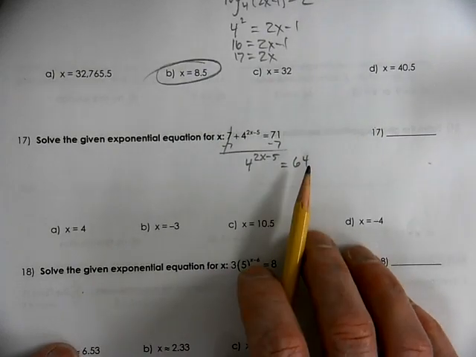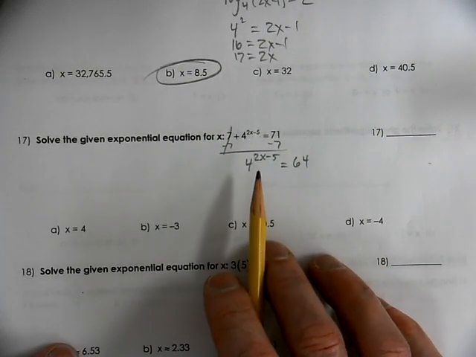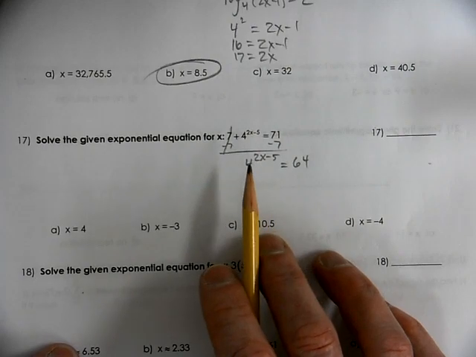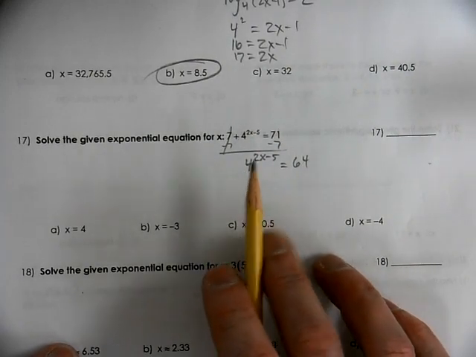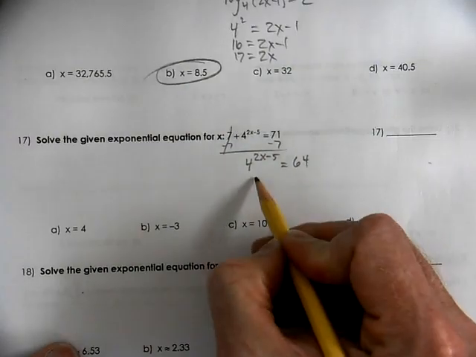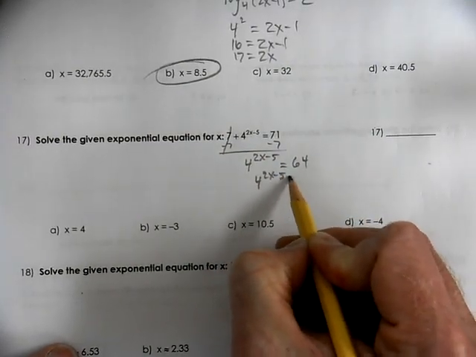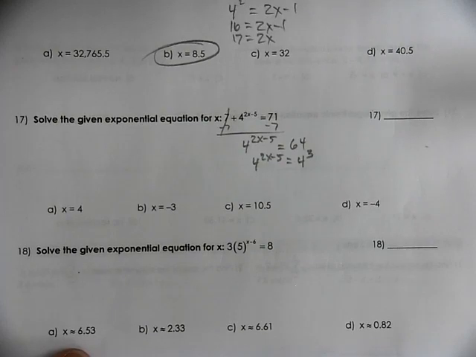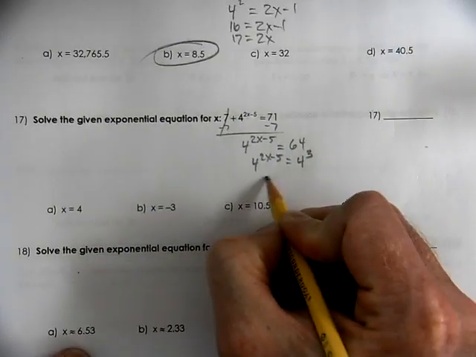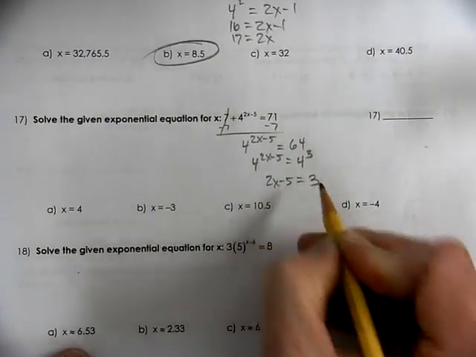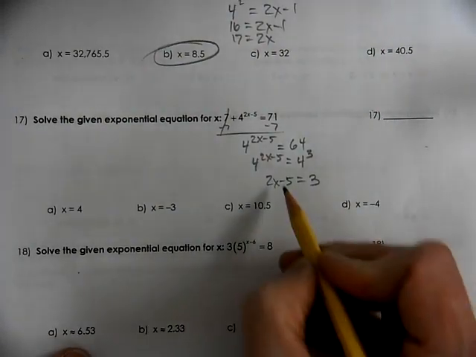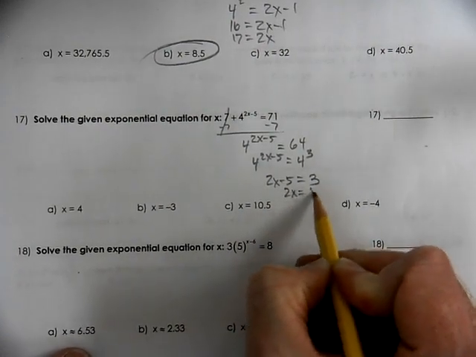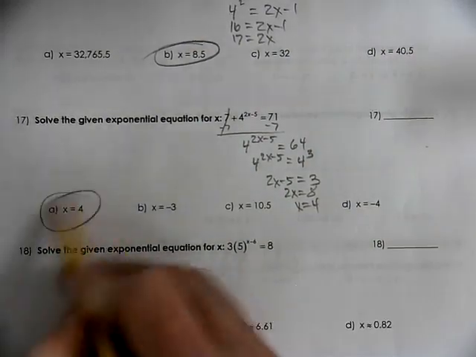Now, I could use a logarithm, but like we've been practicing a little bit earlier, I can get 64 to look like a base of 4. Four to the third power is 64. 4 times 4 times 4. So now my 2x minus 5 has to equal my 3 because my bases are the same. Move the 5 across and get 8. Divide by 2 and get 4.